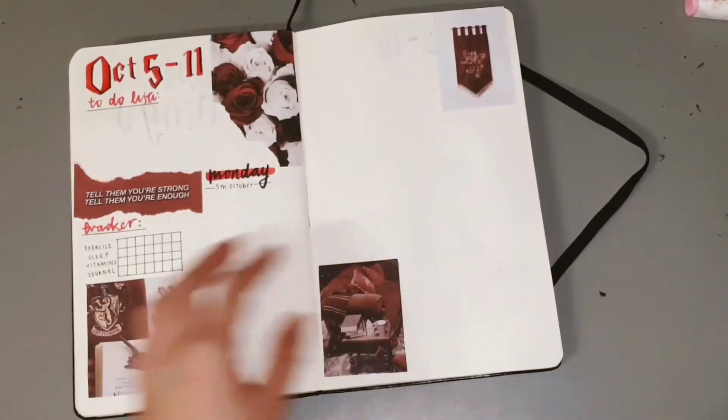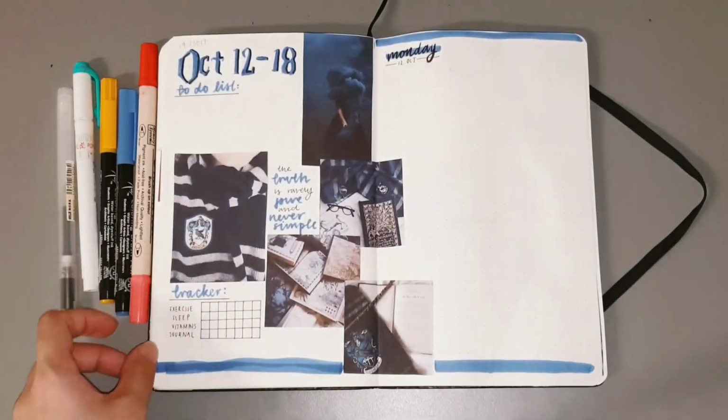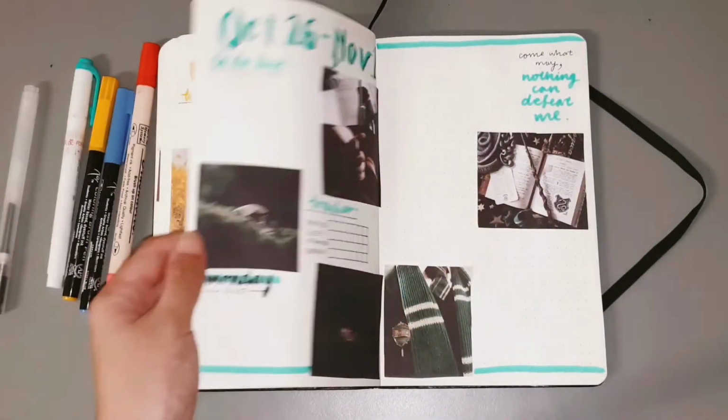So yeah, this is how my weekly tracker looks for October, and I love it so much. I can't wait to fill it in.